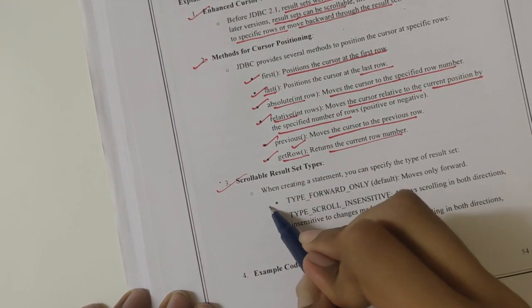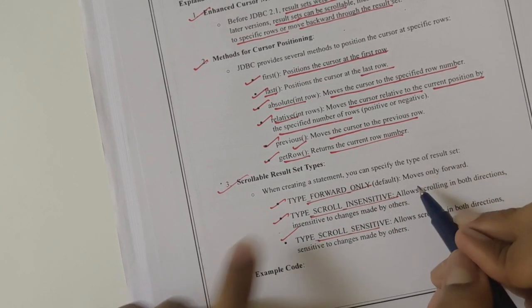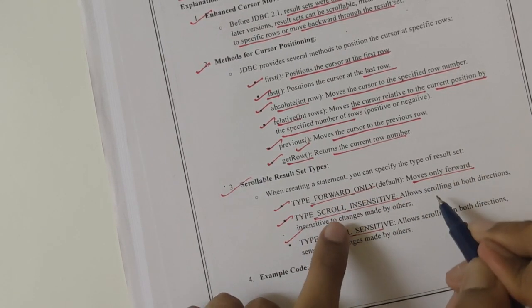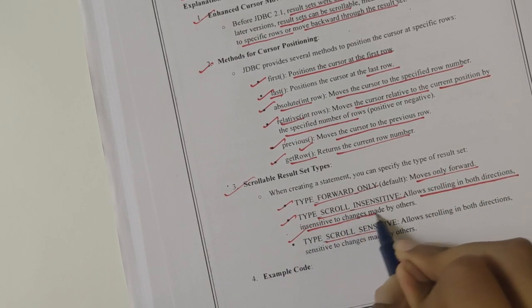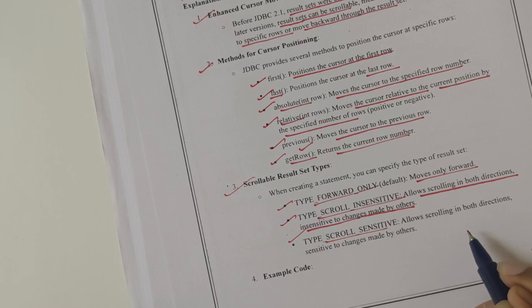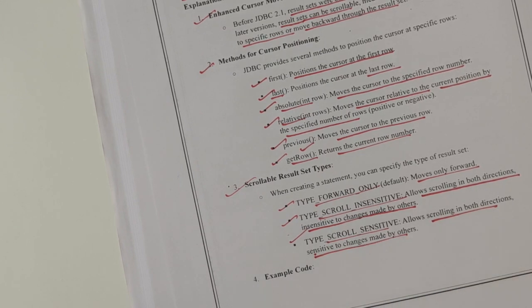Scrollable result type. There are three: forward, scroll insensitive, and scroll sensitive. Forward moves only forward. Scroll insensitive allows scrolling in both directions, insensitive to changes. Then scroll sensitive allows scrolling in both directions, sensitive to changes made by others. Let's understand this better in the code.